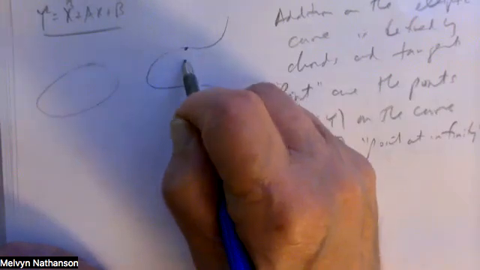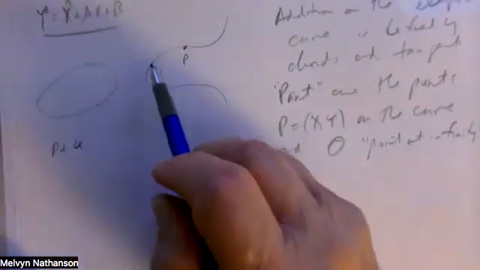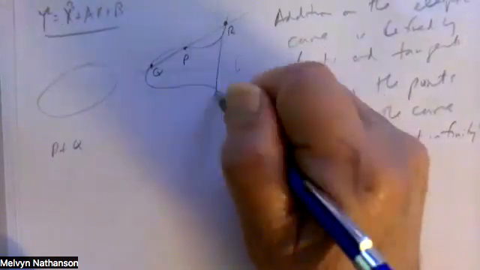So how do you define addition on the group? If you have a point P and a point Q, and you want to add them, how do you define P plus Q? If P and Q are different, you take the line through P and Q, and it crosses the curve at a third point R. And you take that point R, and you reflect it around the x-axis, you get a point R prime, and the sum of P plus Q is defined to be this R prime.